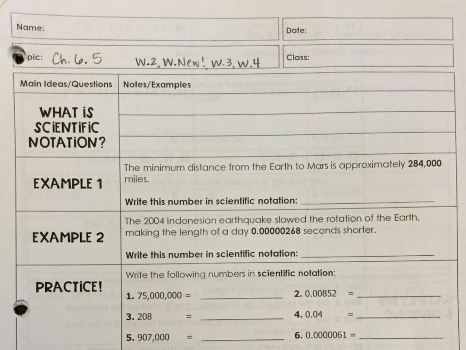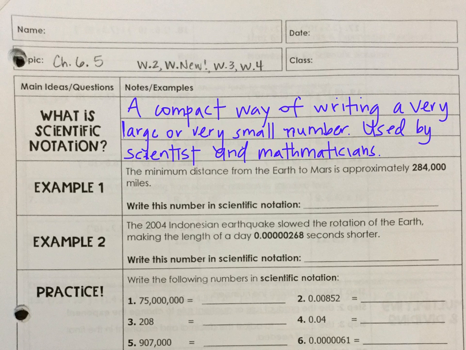So the first thing we're going to do is define scientific notation. Scientific notation is a compact way of writing a very large or very small number. It's used by scientists and mathematicians. So pause this if you need to get that written down.